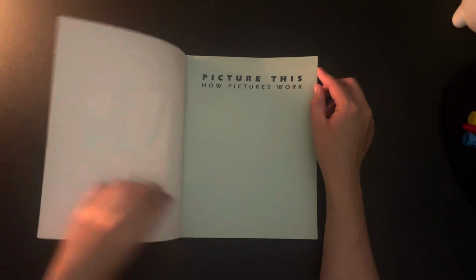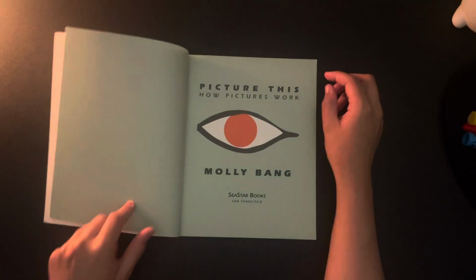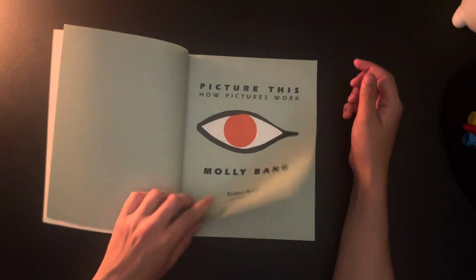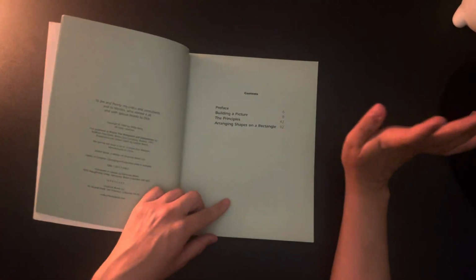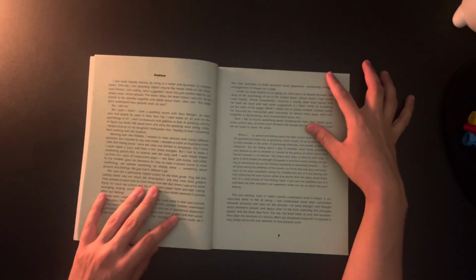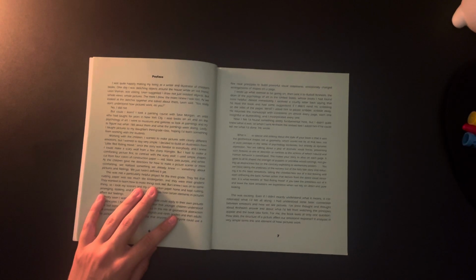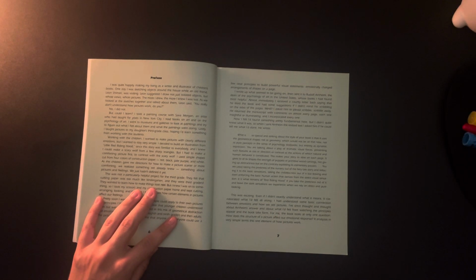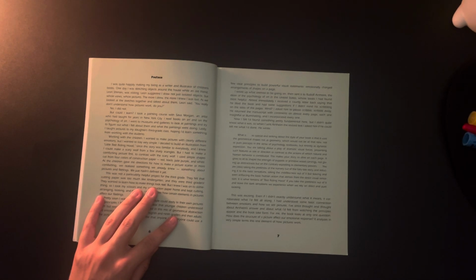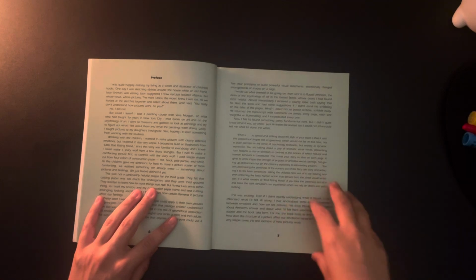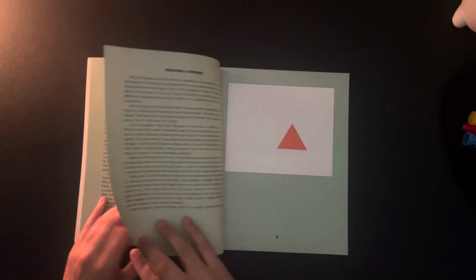Okay, Picture This: How Pictures Work. I took a break, I hope it's worth it. Anyways, don't get me started. Okay, how pictures work is basically talking about the composition of pictures and how you can manipulate and use various elements of pattern, composition, organization, color, structure, style to help with stories.